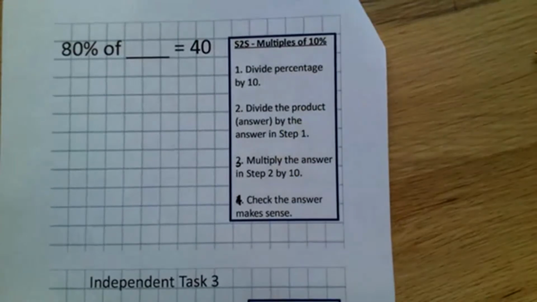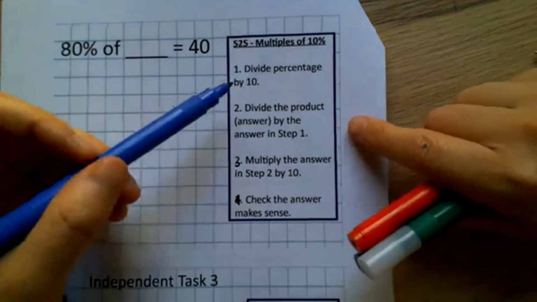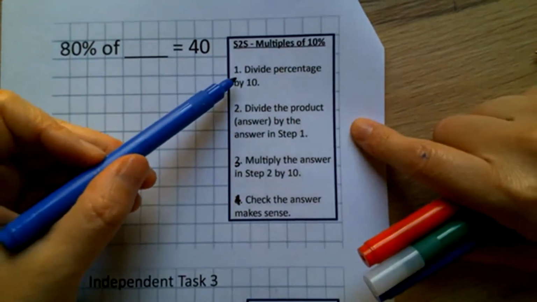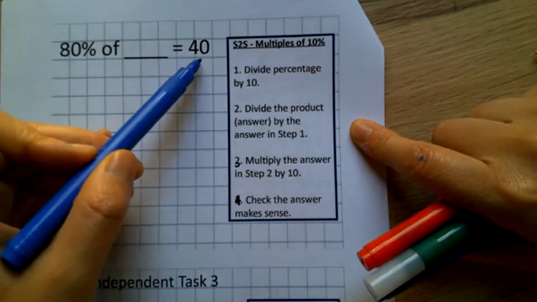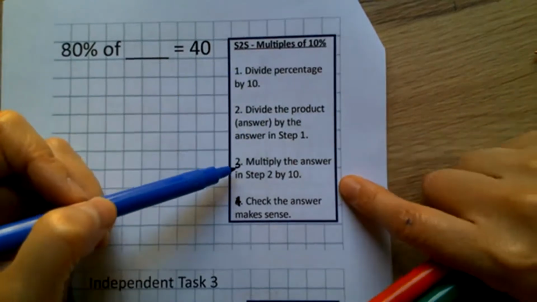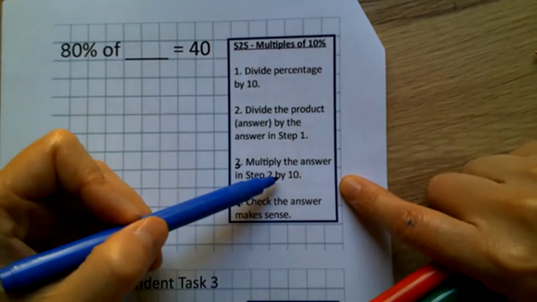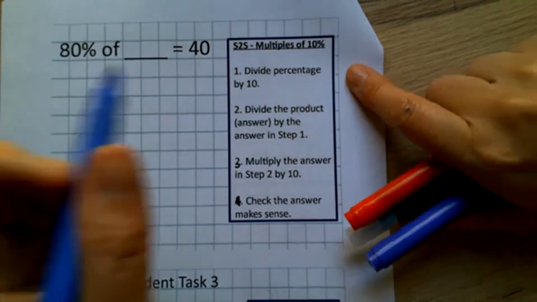Okay, and then we have 80% of blank equals 40. So let's take a look at our steps to success. I'm going to divide the percentage by 10 first. Then the second step is divide the product, or the answer here, by the answer in step 1. I'm then going to multiply my answer in step 2 by 10, and then I'm going to check that my answer makes sense. So let's get started.